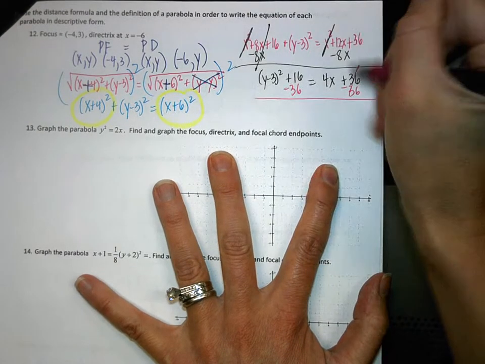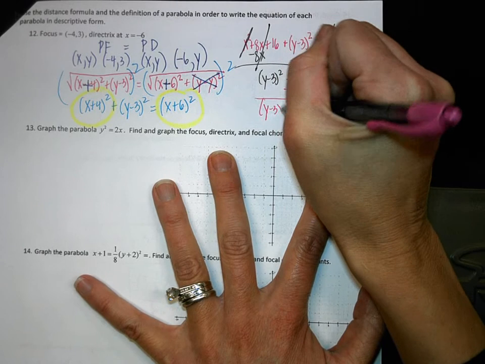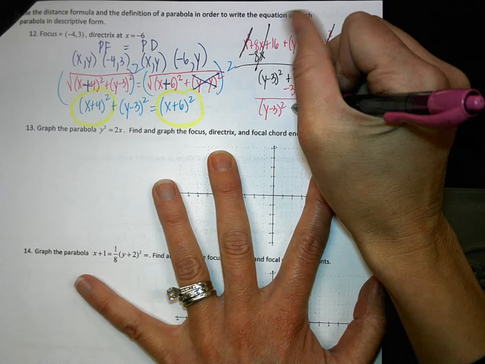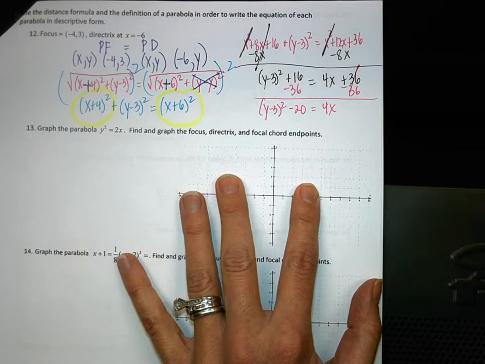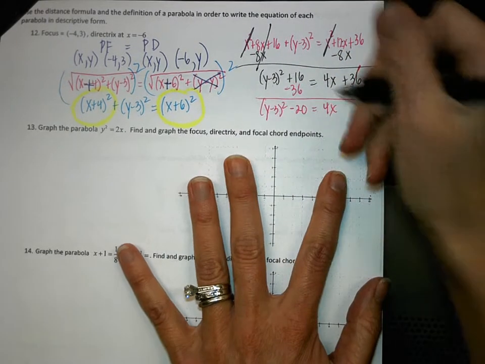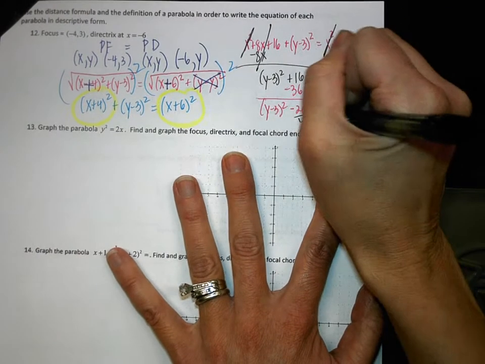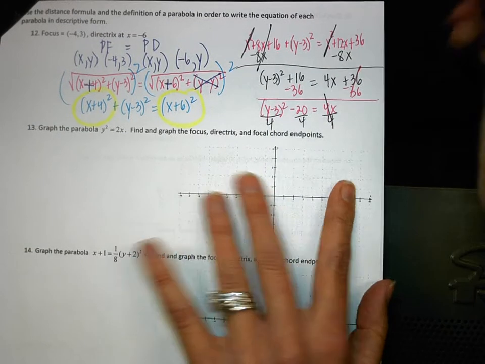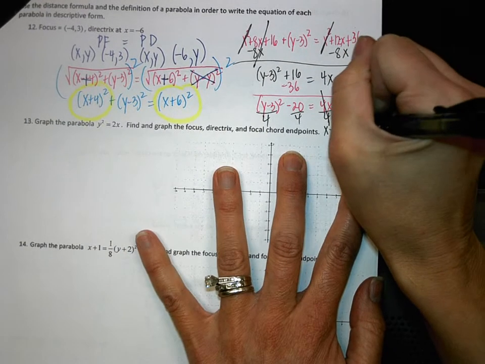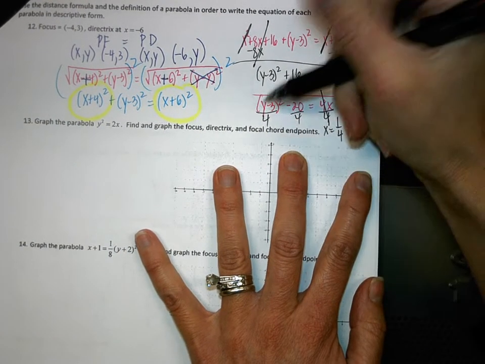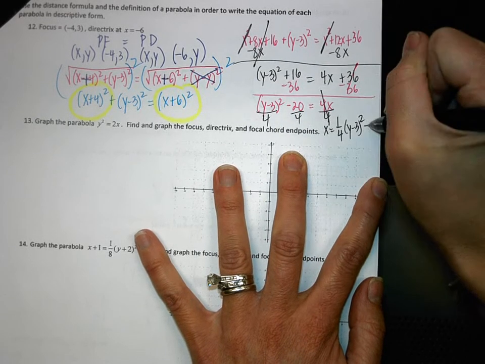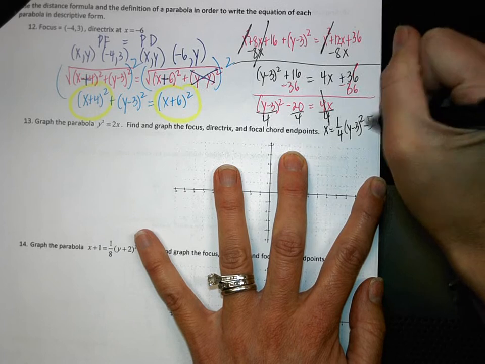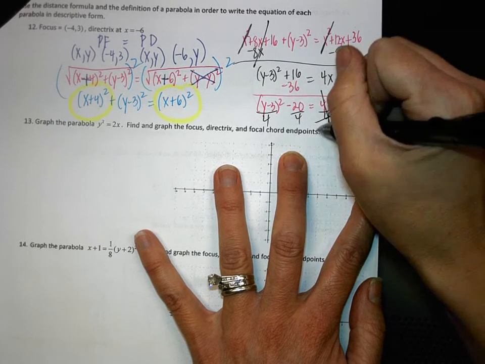When I do that, I have (y - 3) squared, 16 minus 36 makes -20, equals 4x. Last thing, to get x by itself, I would divide by 4 on every single term. I end up with x equals 1/4 (y - 3) squared minus, and 20 divided by 4 is 5. So that is my equation.